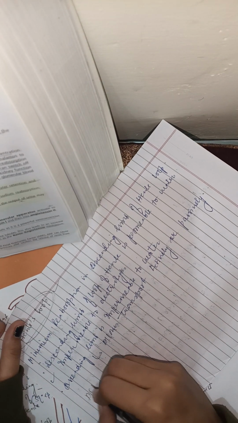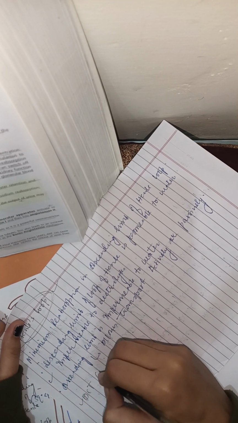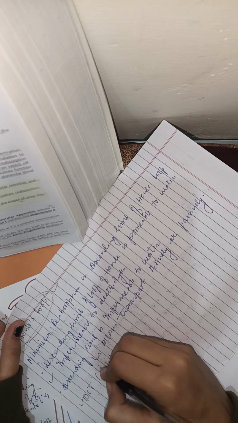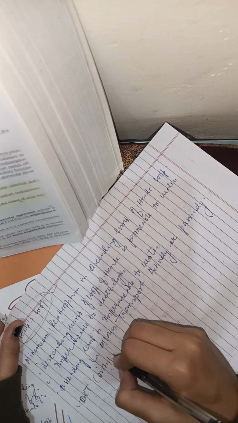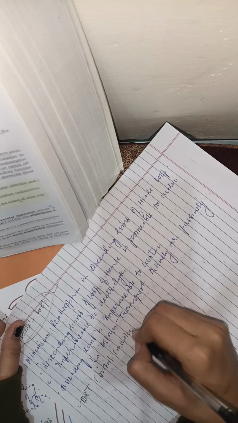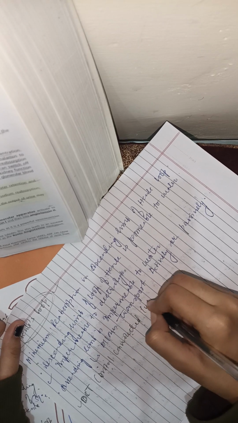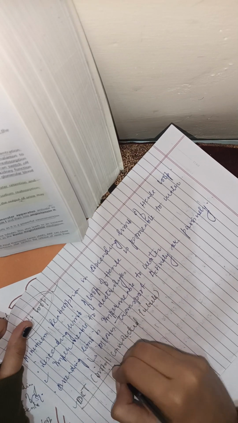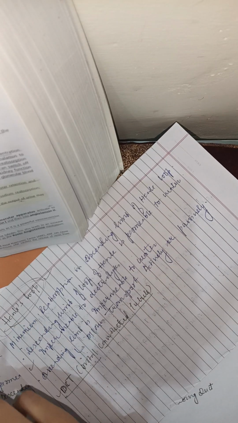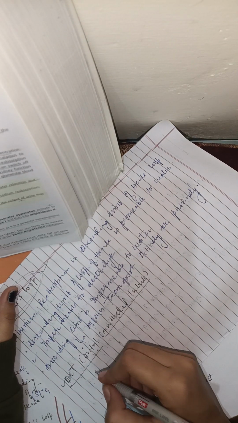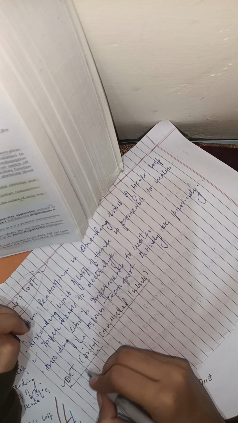Next is the DCT. Conditional reabsorption of sodium and water takes place in this segment.